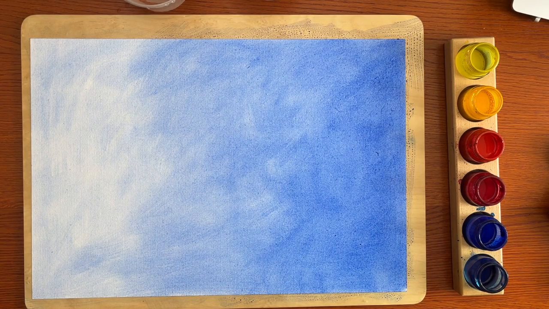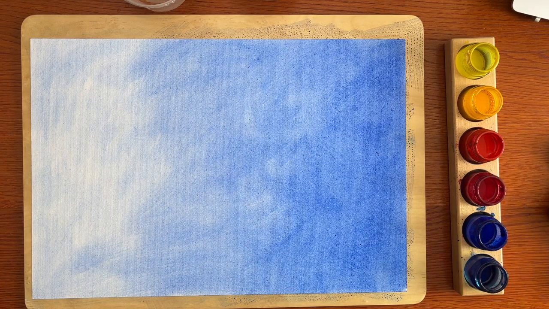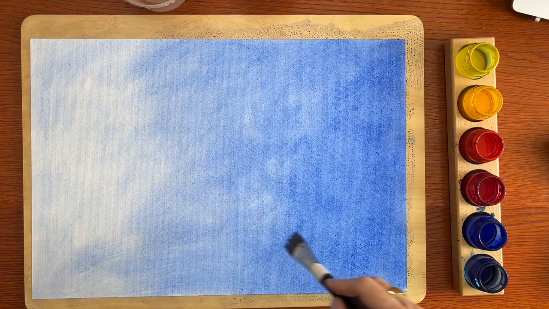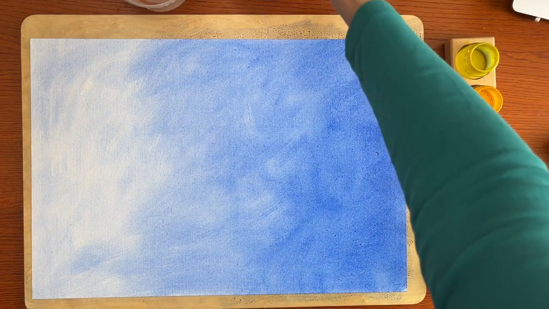So I liked that idea of perhaps including a rainbow in this image, but not to make it so much like, say, the rainbow that we would have in the Noah painting. But let's have a little bit of a rainbow here at the bottom as the path that he's walking on. So we have the blue here. Let's add a little yellow to make it green.